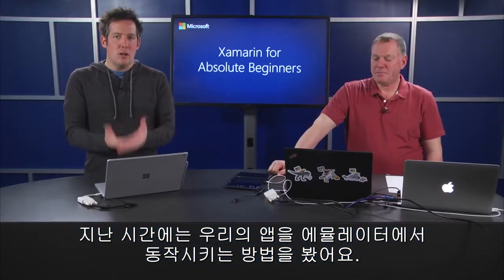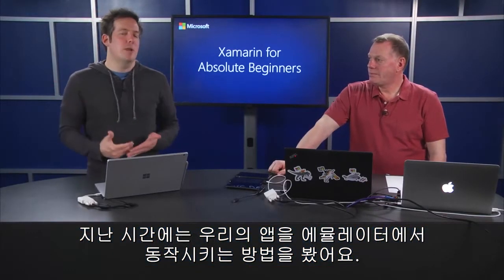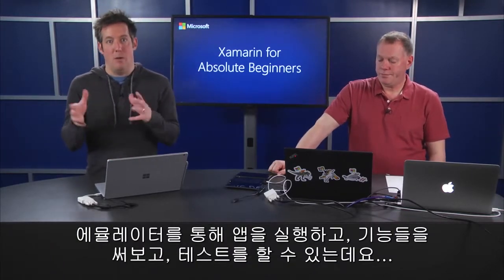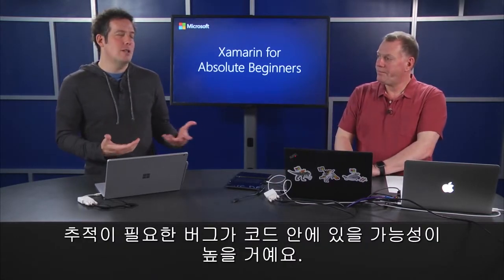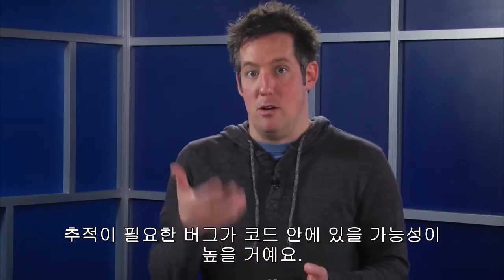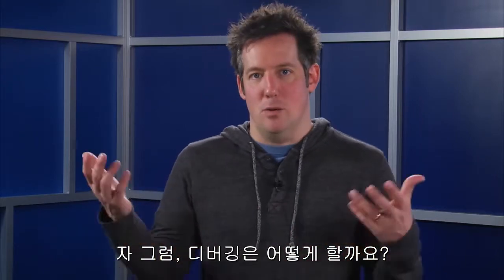Now, we took a look in the last section at how to take our app and put it onto an emulator. Obviously, what the emulator is going to allow you to do is go in and play around with things and test your app. And there's a good chance that at some point you're going to have a bug in your code that you're going to need to track down. So the question then becomes, how do we do debugging?